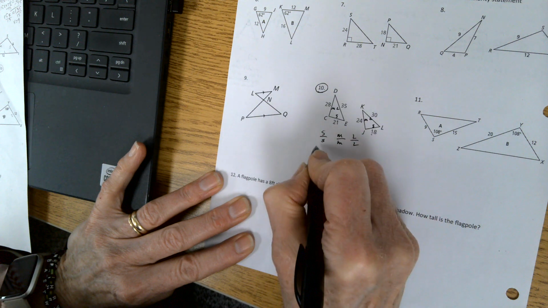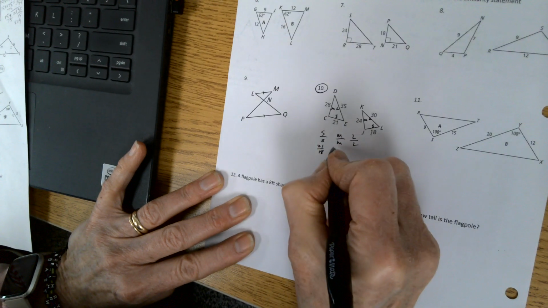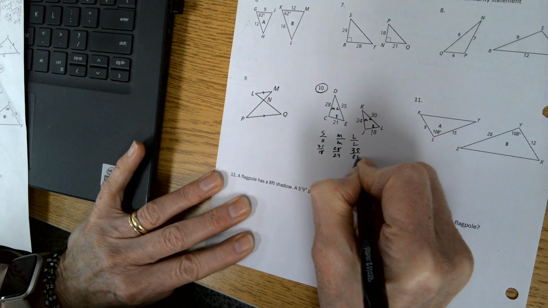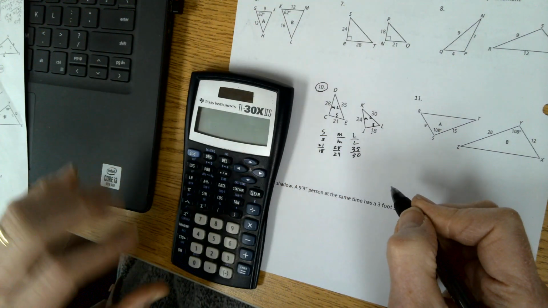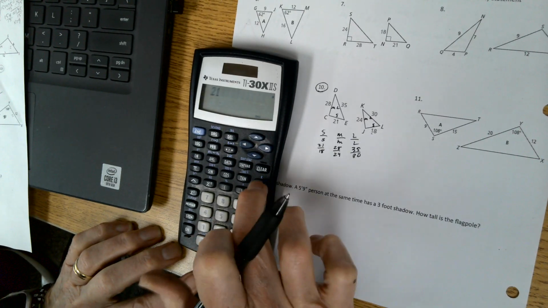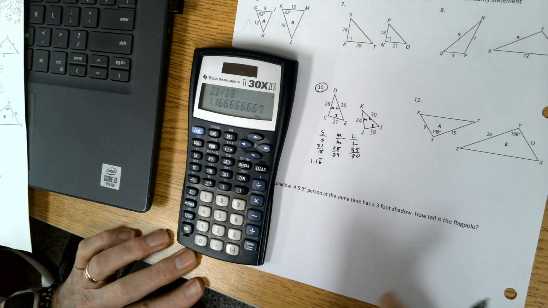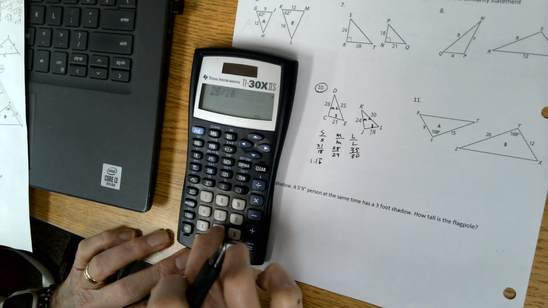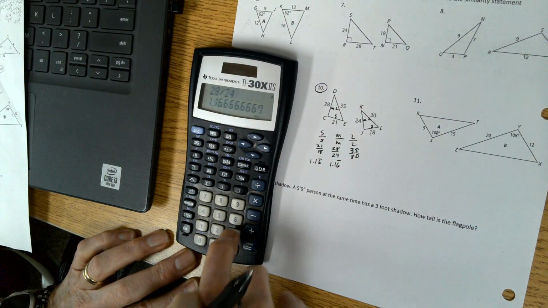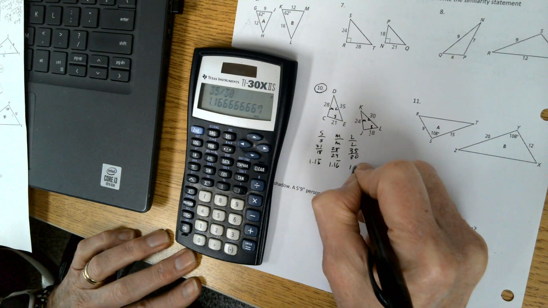So 21 to 18, I'm going from left to right, so I have to keep the pattern the same. 28 to 24, 35 to 30. And then I'm going to get my calculator, and I'm going to divide each one of them. So 21 divided by 18, I got 1.16 repeating. 28 divided by 24, 1.16. Whoa, 2 of them are equal. 35 divided by 30, and I got the same thing.